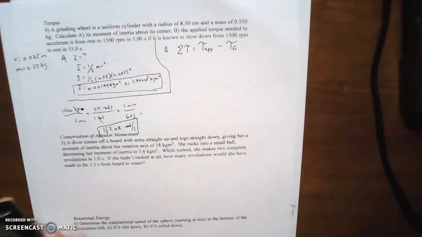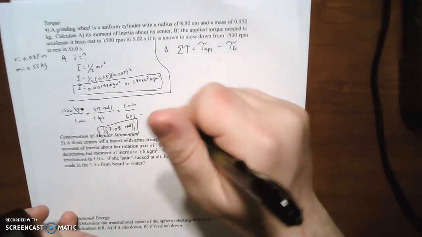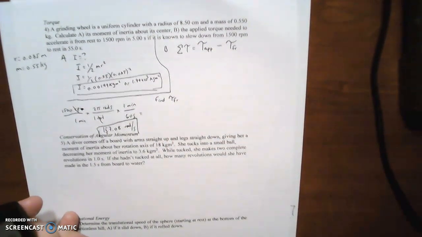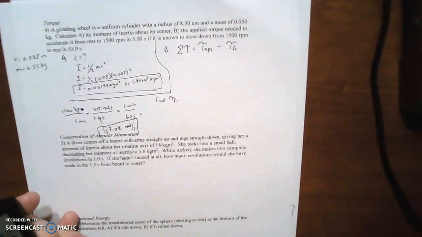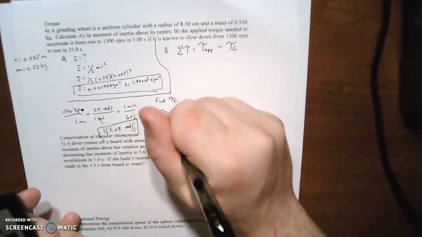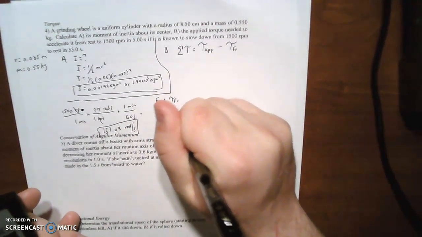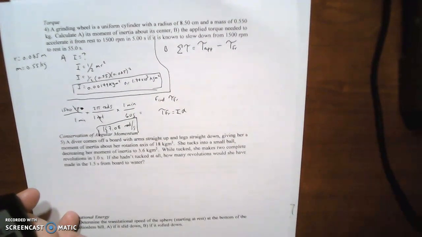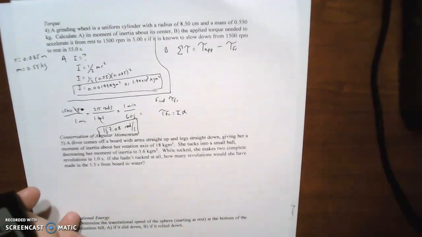All right, so we need to figure out a couple things here. But maybe let's take a look at the friction torque first. So let's try and find torque friction first. If we were going to try and find this, we know that the torque friction must be equal to I times alpha. Now we already have I. Alpha is a different story, so we need to go and figure out that alpha for the situation.